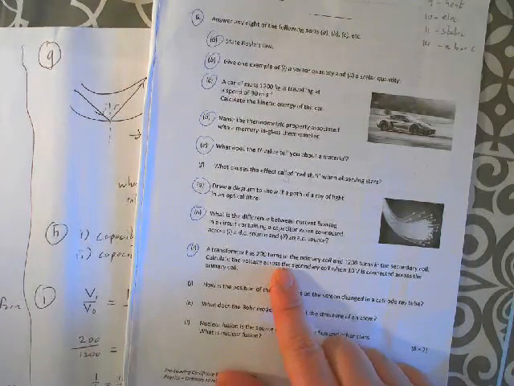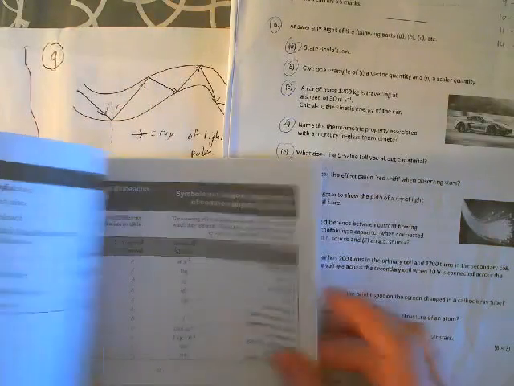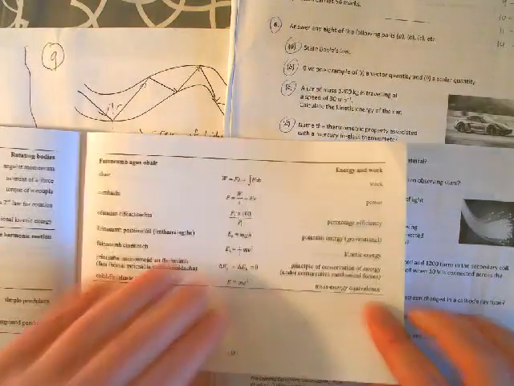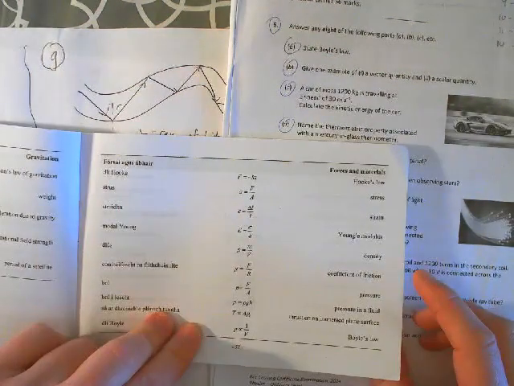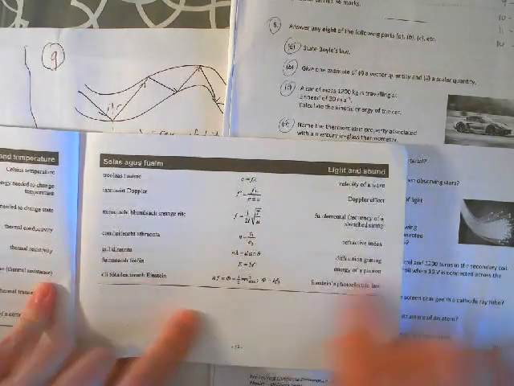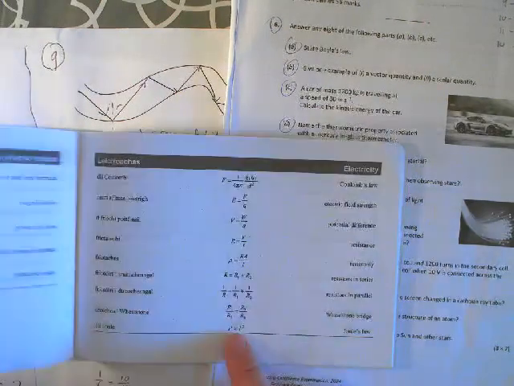Part I, a transformer has 200 turns in the primary coil and 1200 on the secondary. Calculate the voltage across the secondary. Okay, so straight up, this is again another little just checking you're comfortable with the formulae. So we're looking for the transformer equation. Should be in here somewhere. Let's see.